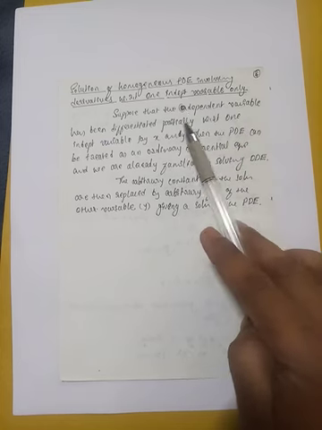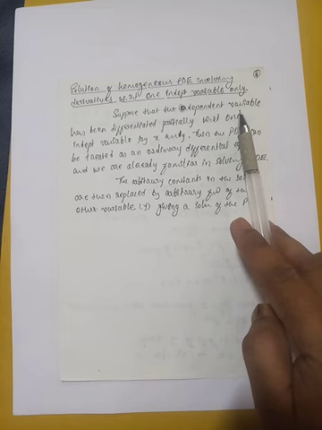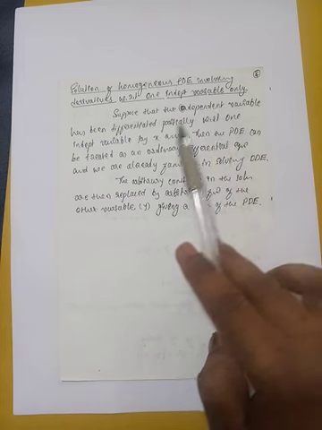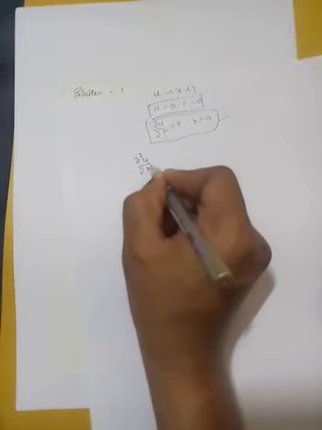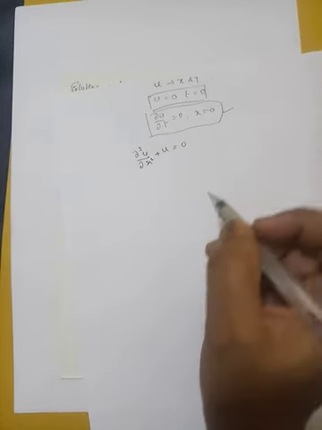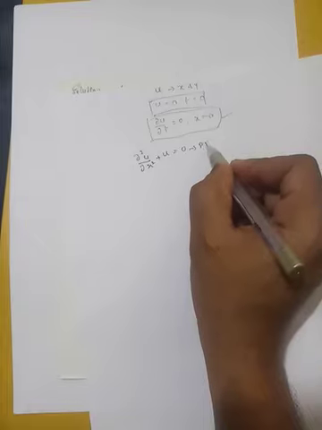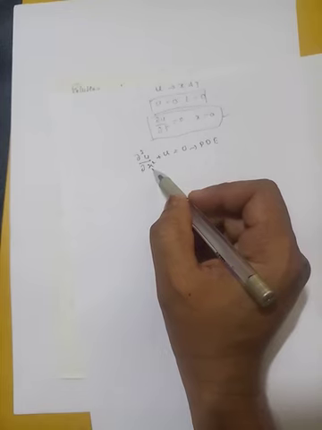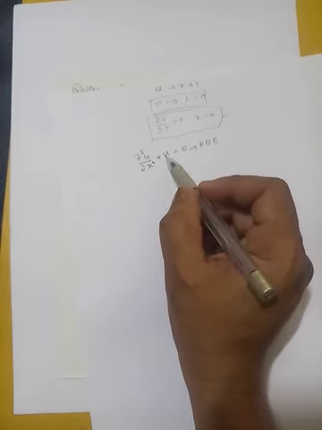That is, suppose the dependent variable has been differentiated partially with respect to one independent variable, say x only. Just let me write one example: del square u by del x square plus u equal to 0. So this is the partial differential equation where x is the independent variable and u is the dependent variable.